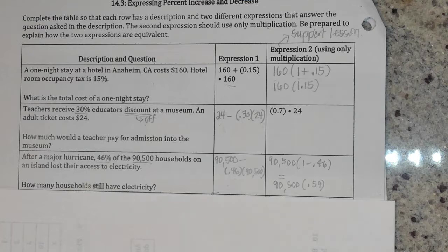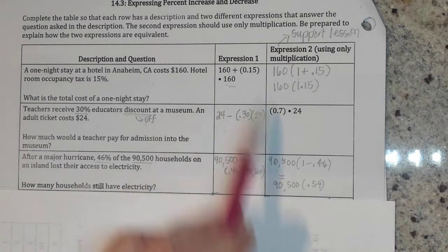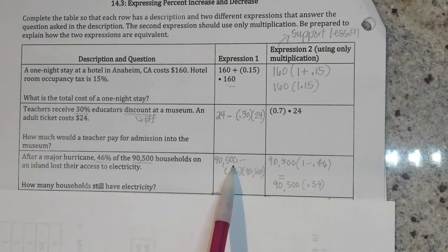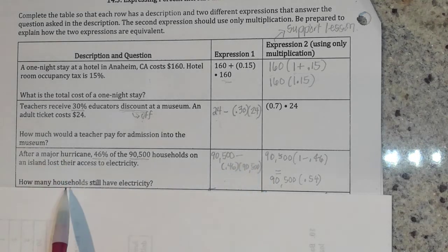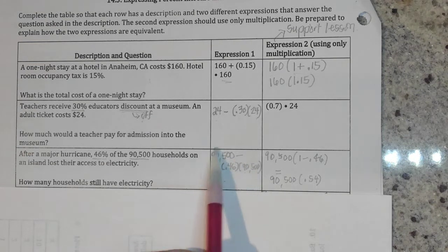So you can see right here, what I did was I wrote the expression of 90,500, which was my original. And I then subtracted, because they lost access, 46% times 90,500. So then this was the original.